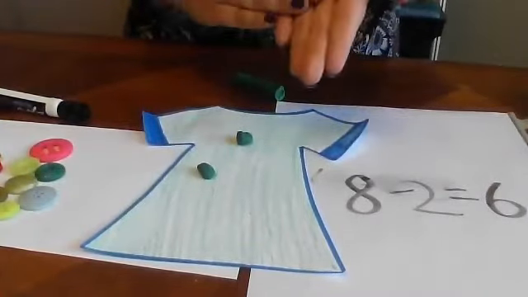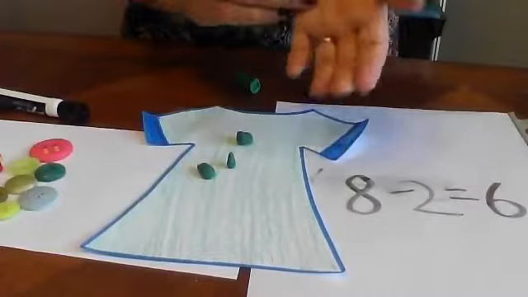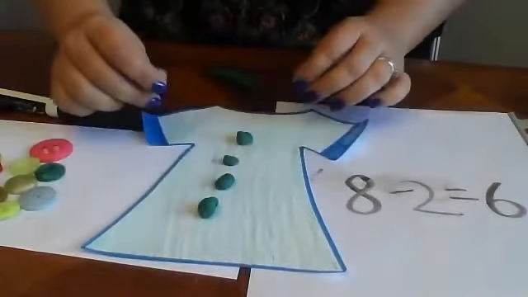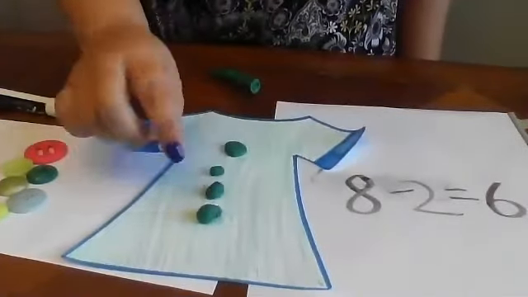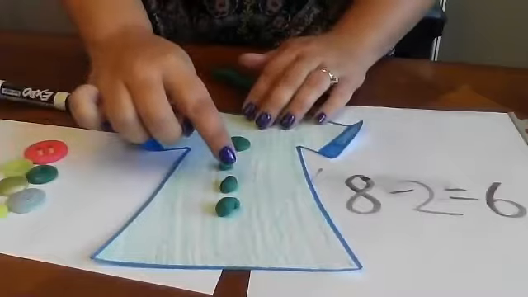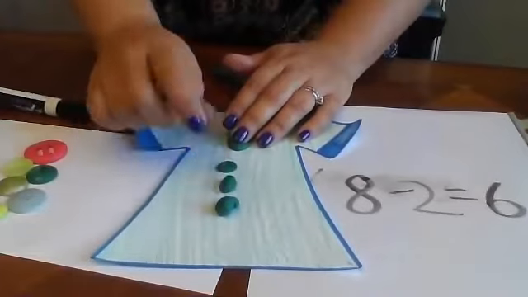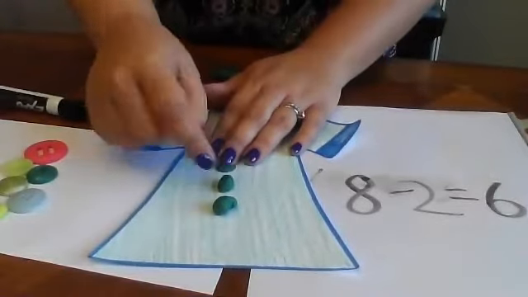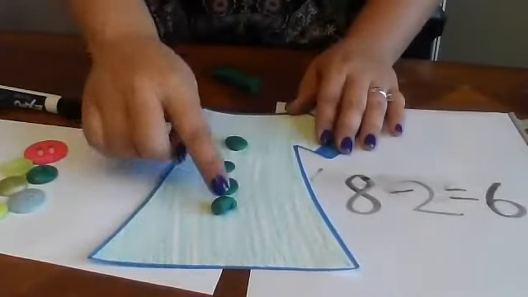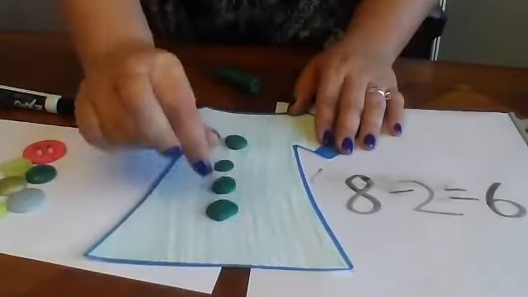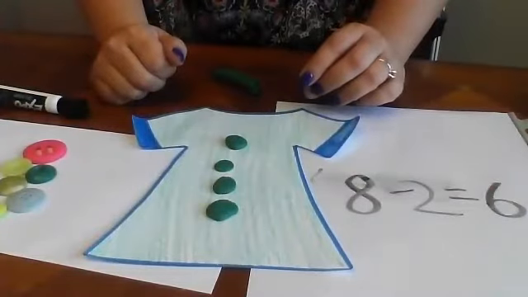Every time one of those buttons pops off, you can make your button smash. 4 take away 1 leaves 3. 3 take away 1 equals 2. 2 take away 1 equals 1. 1 take away 1 leaves no more buttons, big and tall.